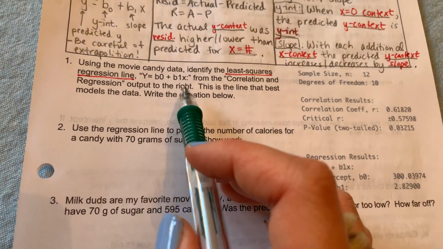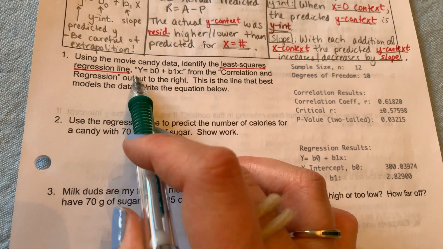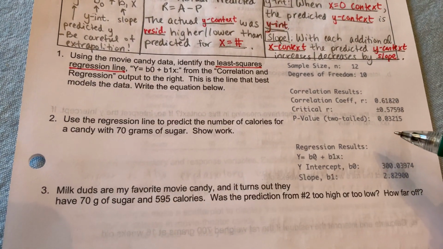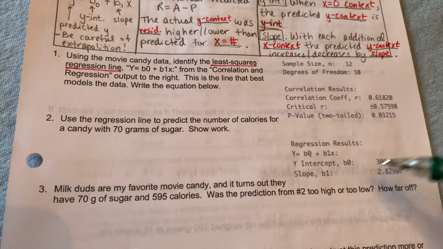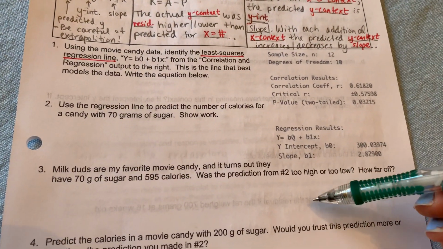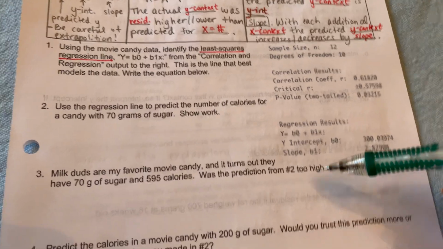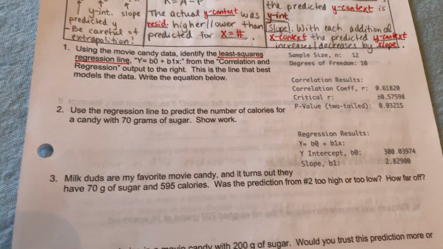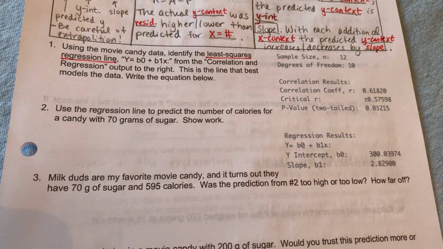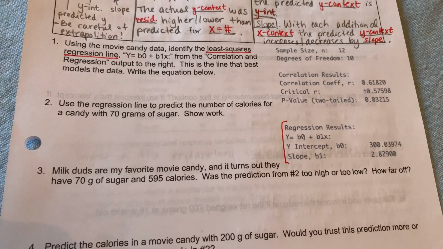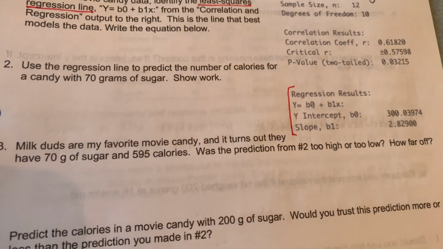Okay, so we're going to identify the least squares regression line, which is y equals b naught plus b1x, from the correlation and regression output to the right. This is what we saw on our computer just a minute ago. There were a few more things down here and I excluded them because we don't need them. And this is the line that best models the data. So write the equation below. I just really want to emphasize that we are looking at this section right here. We are going to identify that line.